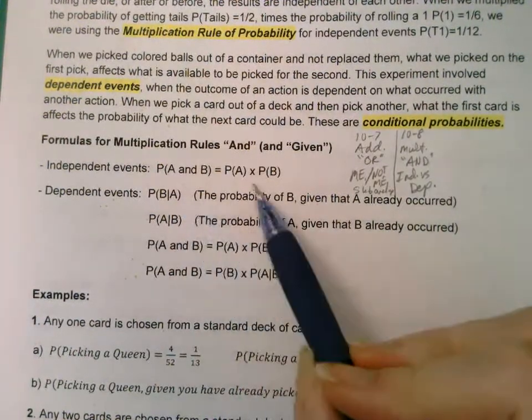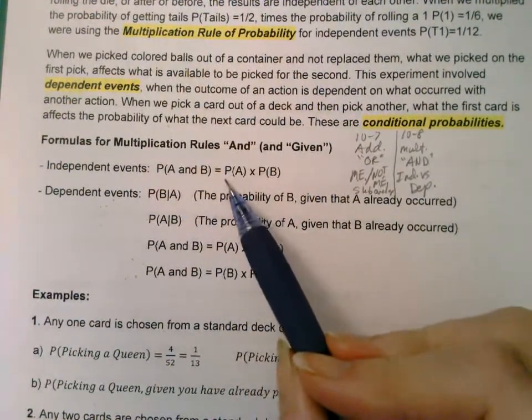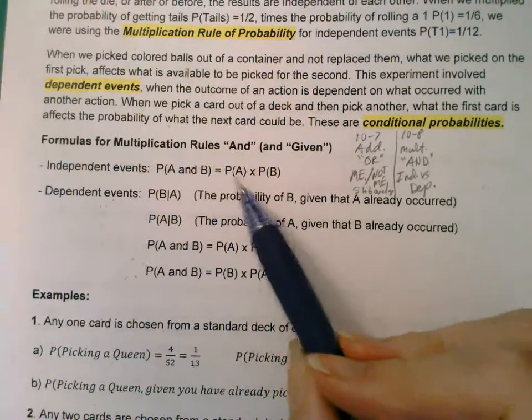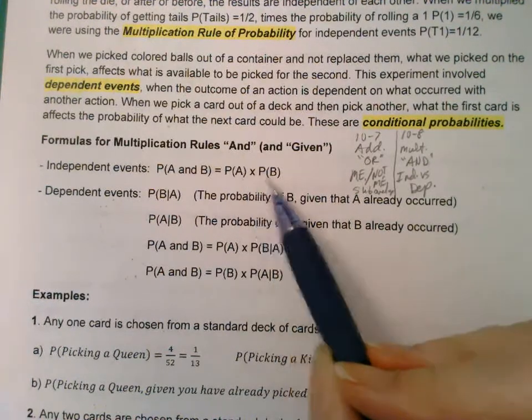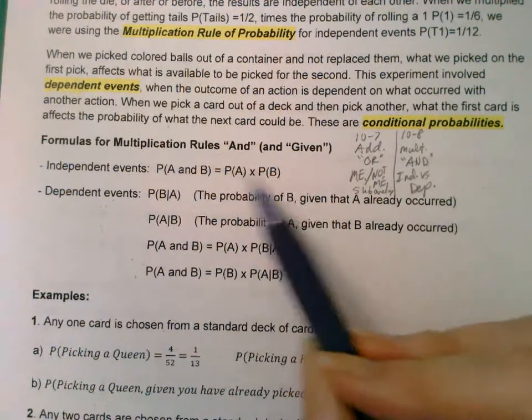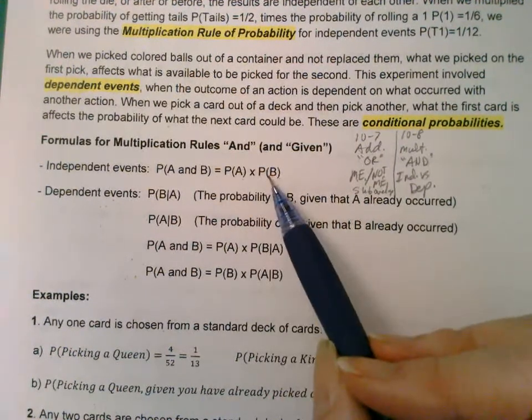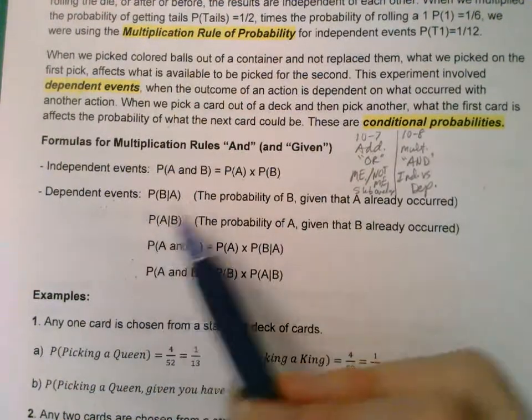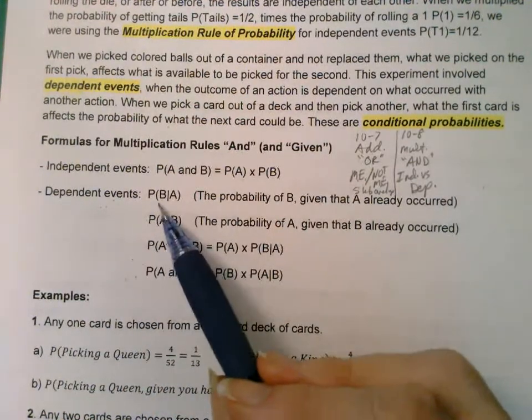When you're doing independent events like we did before, it's just the probability of rolling a 2 times the probability of spinning a 6 or something like that. Just multiply them together. But when you have a dependent event, we have to think about givens.